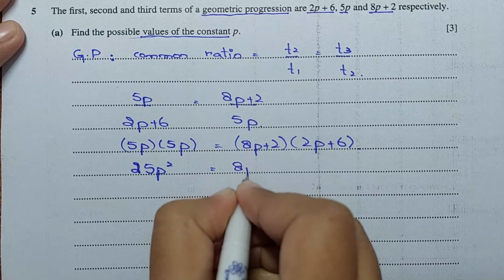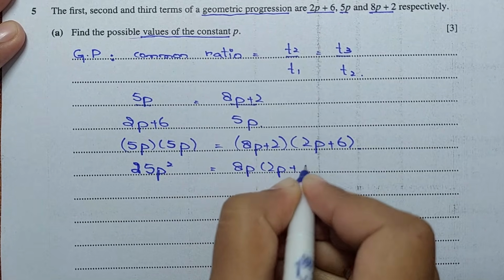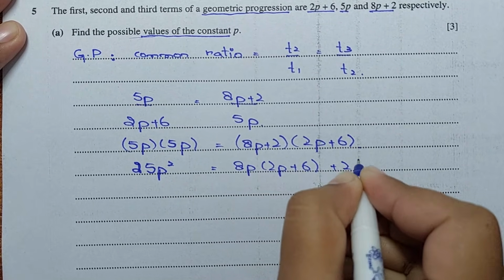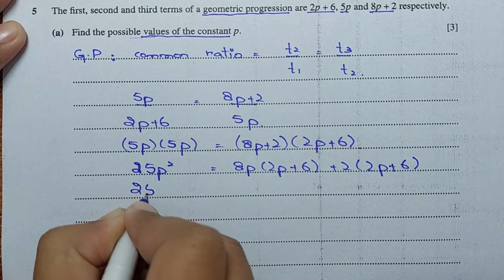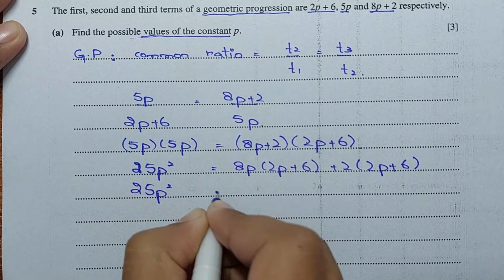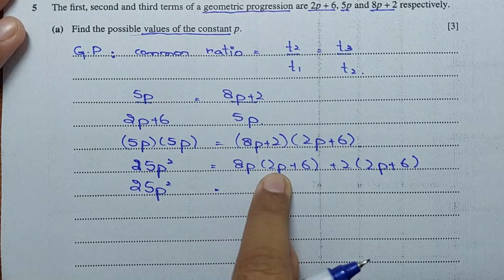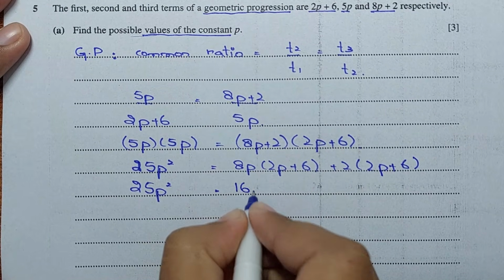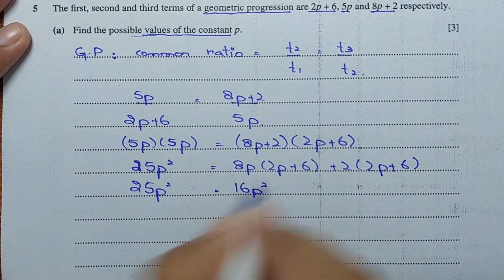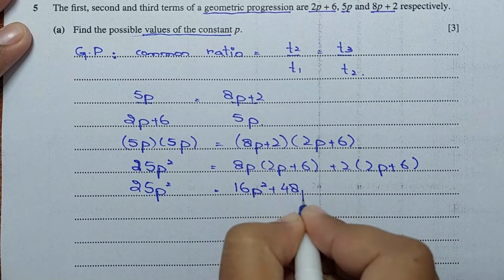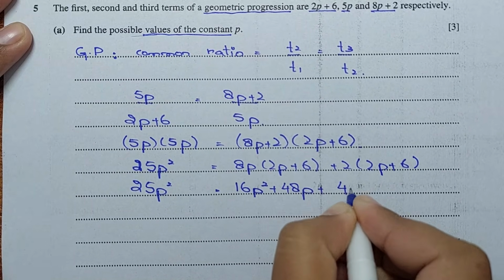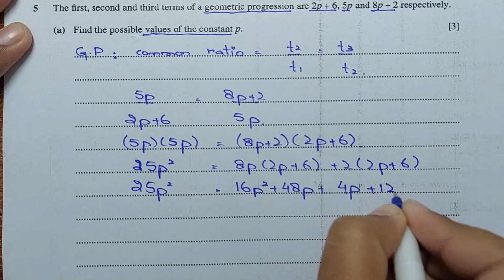So we can say 8p with 2p plus 6 and positive 2 is multiplying with 2p plus 6. This is 25p square. 8 times 2 is 16, p times p is p square. 8 times 6, 48p. 2 times 2, 4p. 2 times 6 is 12.